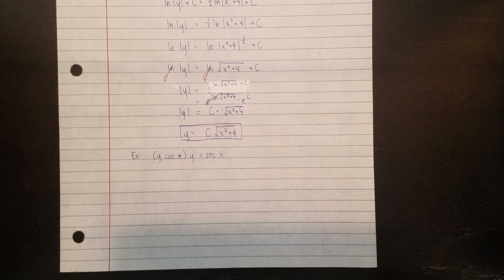Okay, one last example, just for funsies. So this time my example has some trig in it. It actually makes this a little bit easier. So same thing, we're going to separate our variables, then we're going to integrate, and then solve for y. So if you want, pause it here, try it out. Let's see if you can at least separate your variables.